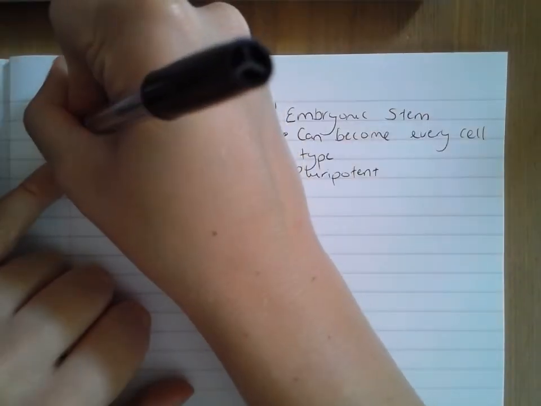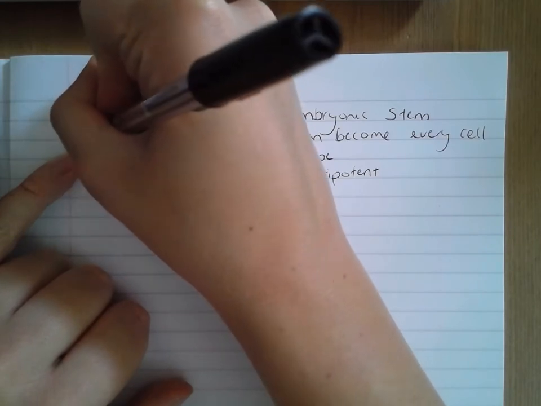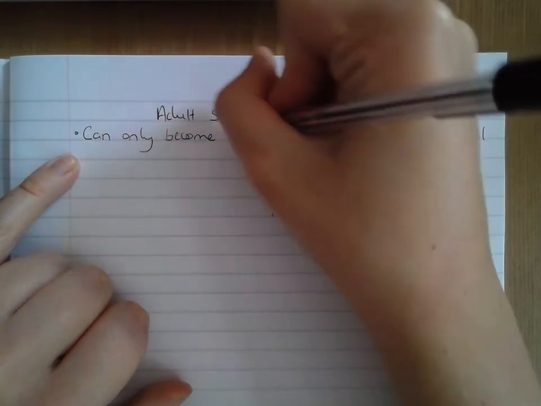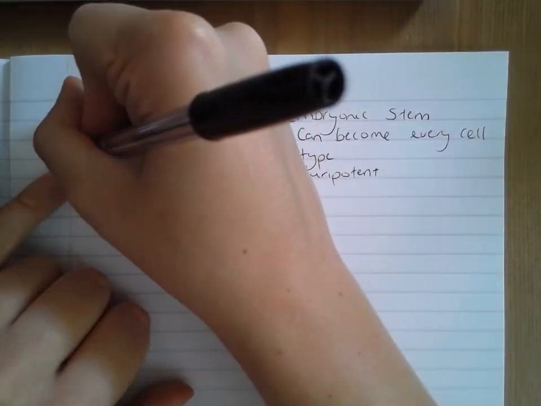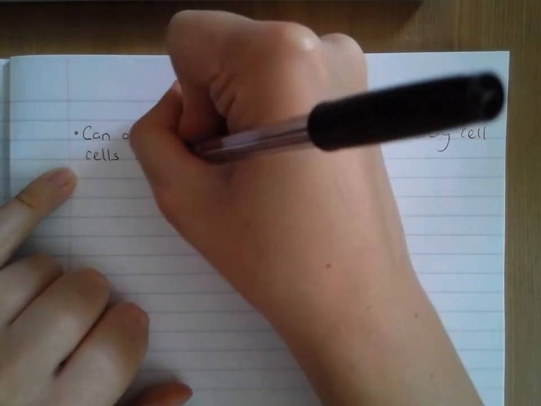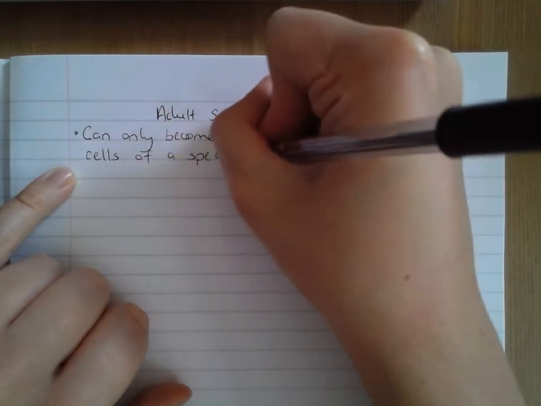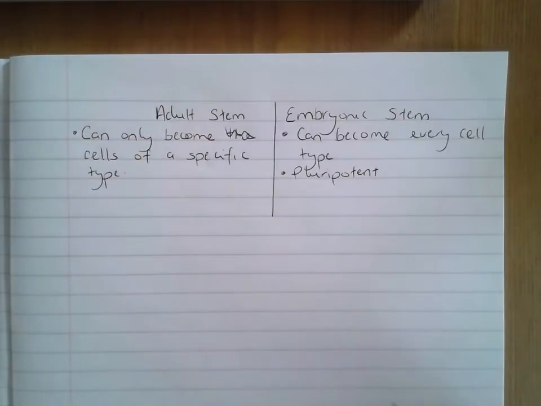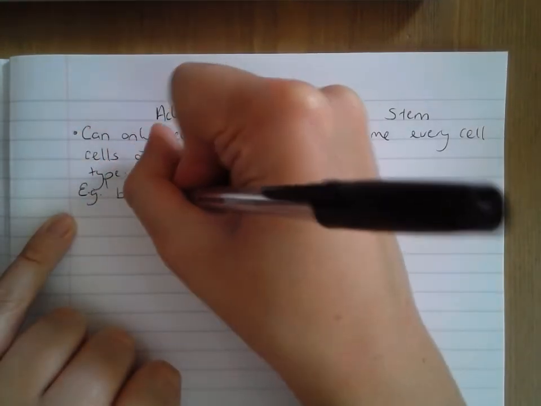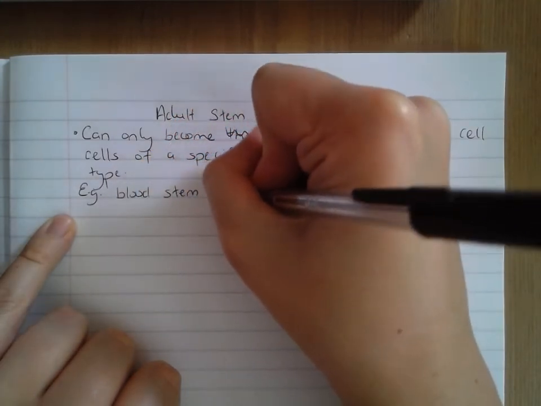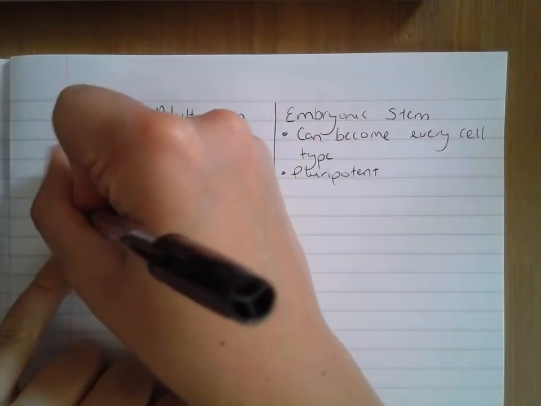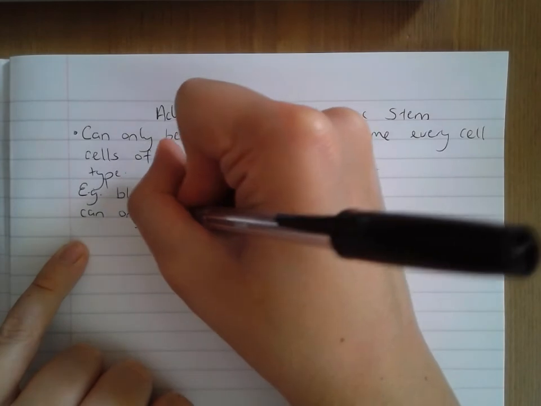Adult stem cells can only become cells of a specific type. And the easiest way to explain this is just to use an example. Okay, so e.g., blood stem cells. So stem cells that you find in your bone marrow, because that's where blood cells are made. Blood stem cells can only make blood cells.